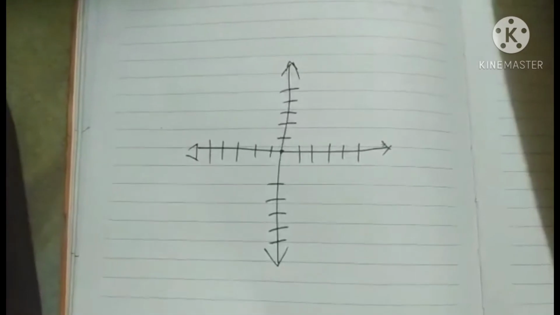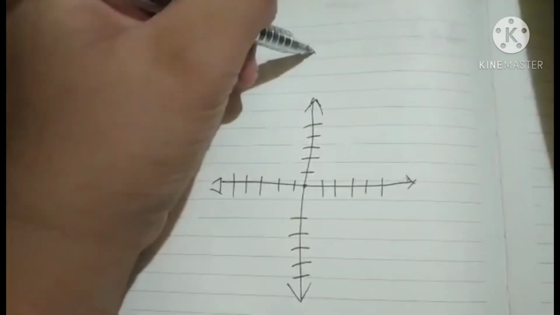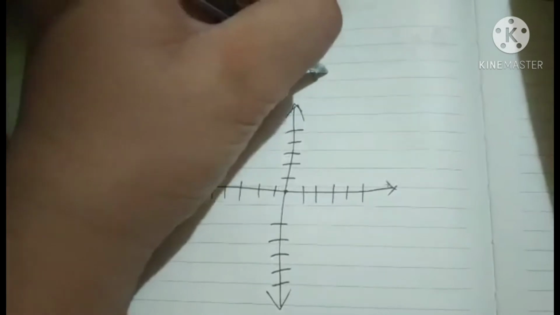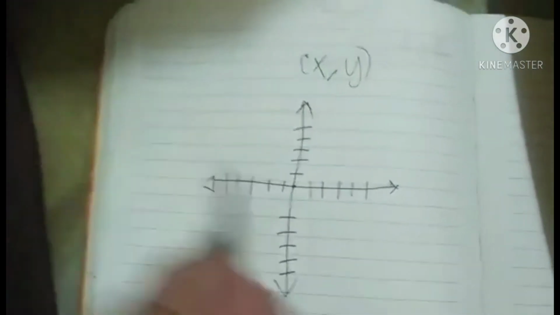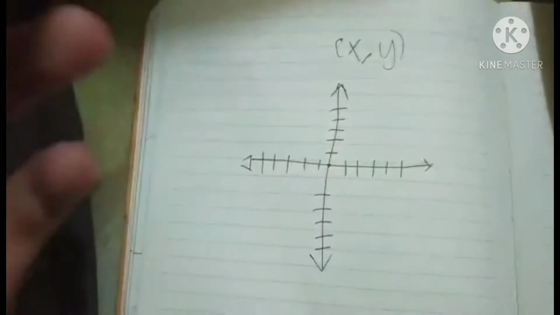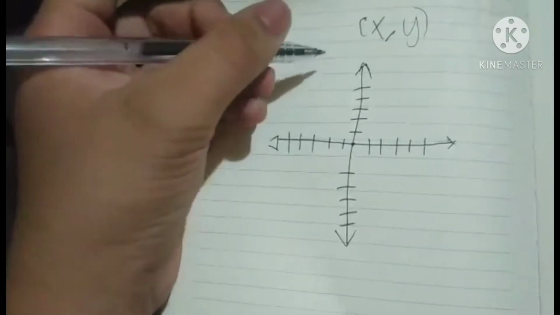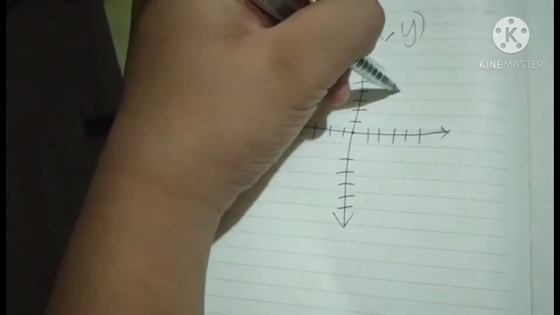This is how to plot points in a given Cartesian plane. Today, how to do this is we're gonna use an ordered pair. So the first number would be x, and the second number would be y, which means x is horizontal, y is vertical.